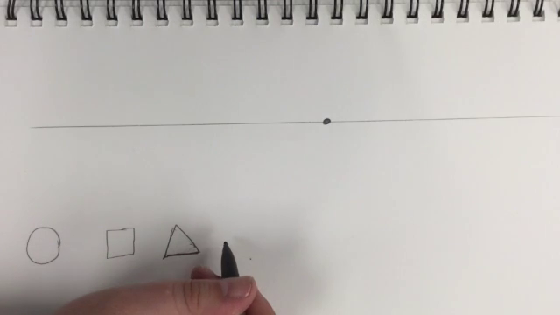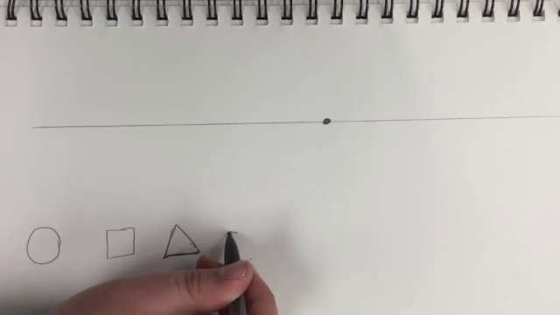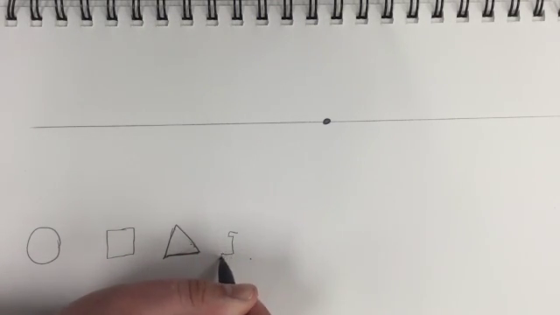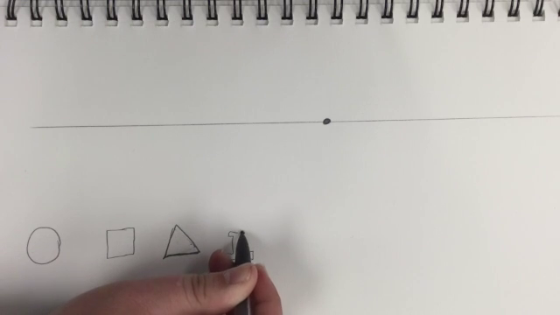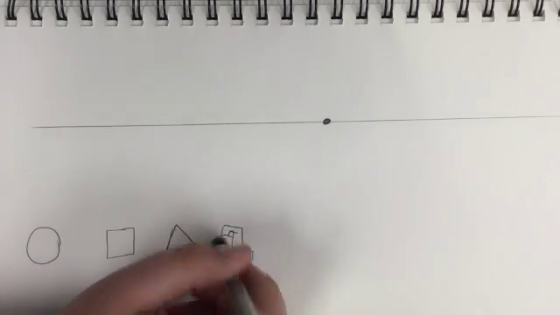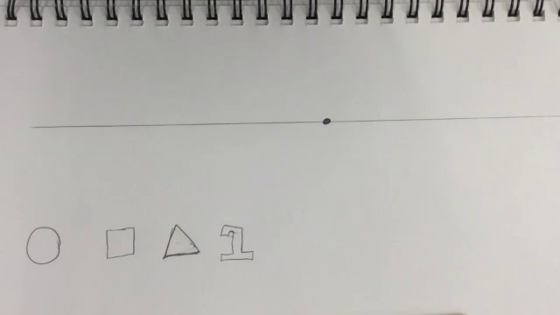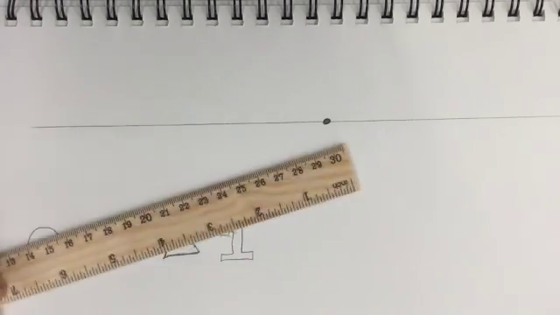Maybe I'm gonna put a number. Number 1. And then what you're going to do is connect these with your ruler. Always use your ruler connected to your vanishing point like so.